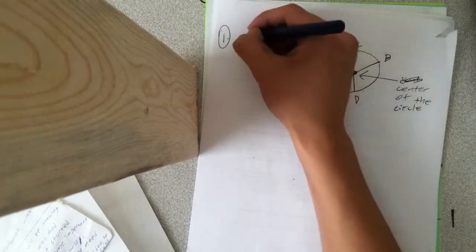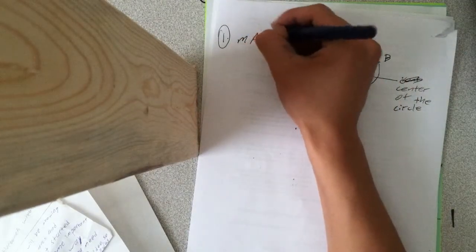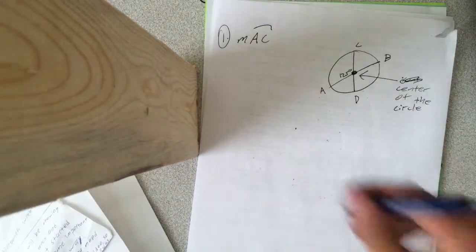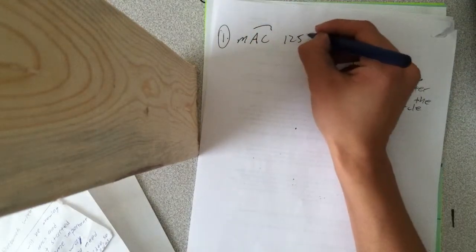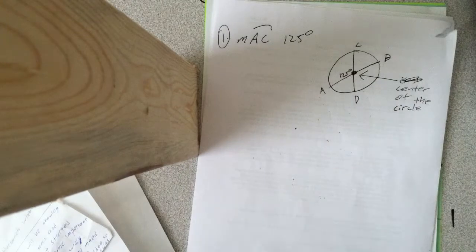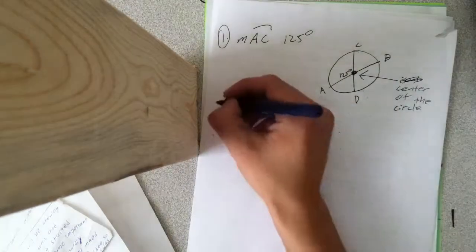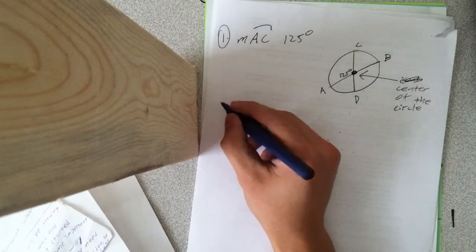And it asks you what's the measure of arc AC. Well, you would just give them 125 degrees, because the central angle is 125 degrees, so the arc AC is also 125 degrees.